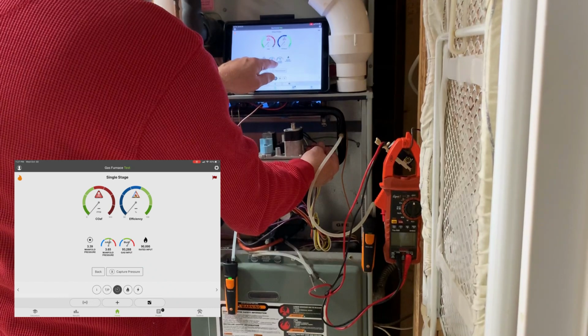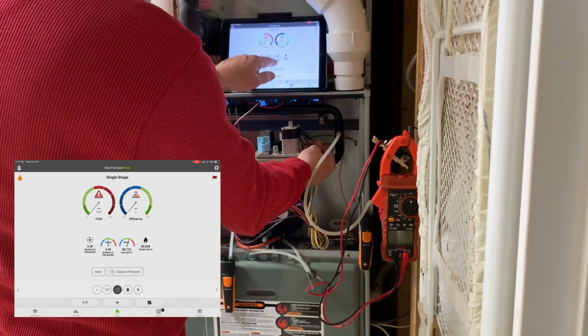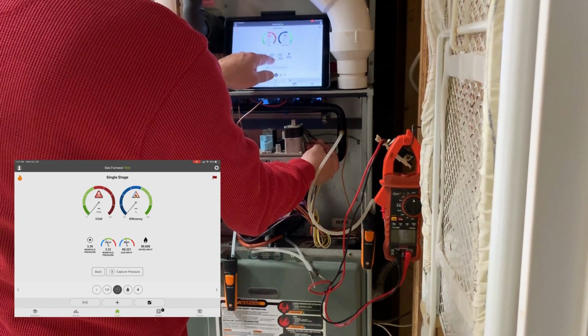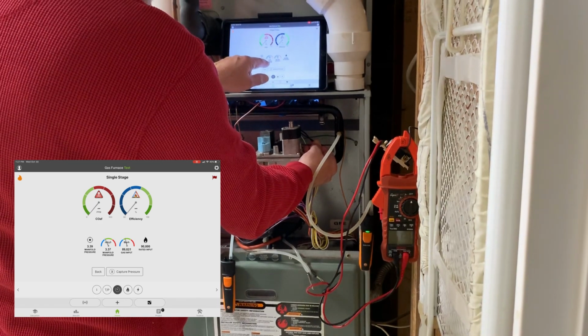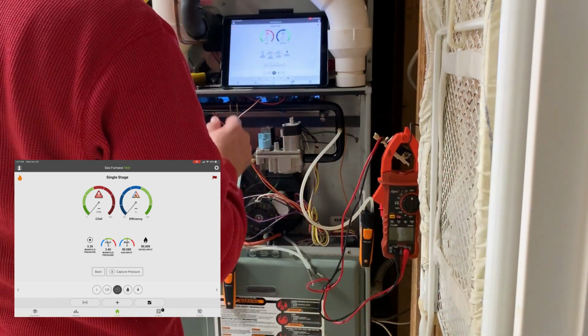And what you'll see is as we back this down, it's not only the gas pressure changing, but so is my input changing. Right? And I get this down to 3.38, 3.39. Now I got to go back up a little bit. I overshot it. So now there I got my inputs pretty much spot on.